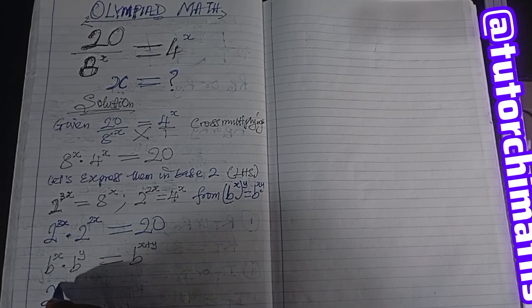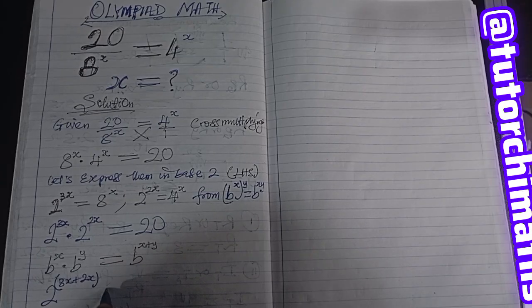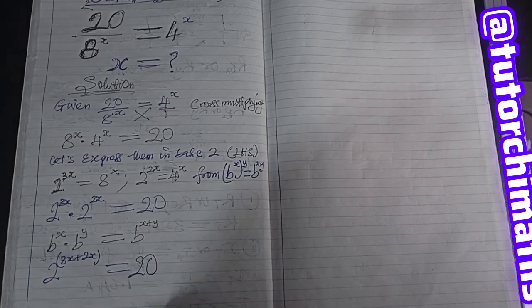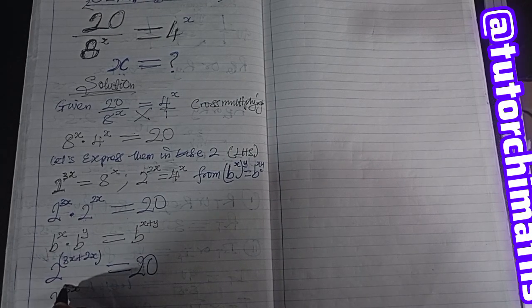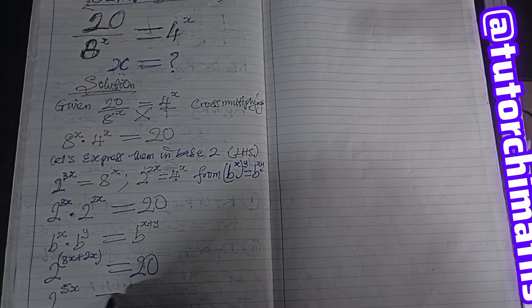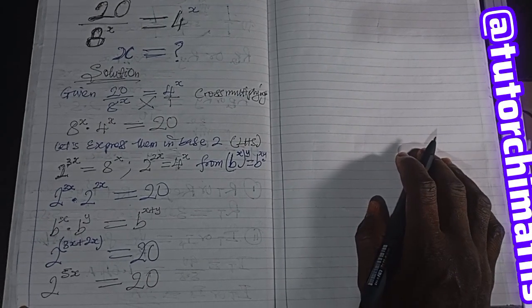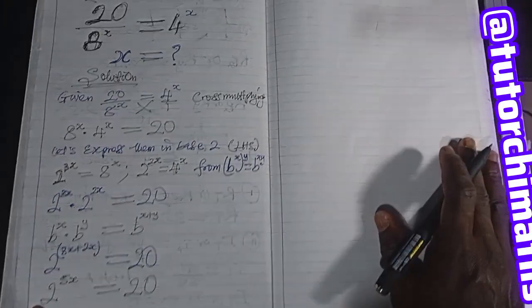2 raised to power 3x plus 2x. This will give us 20. So that 2 raised to power 5x, applying this rule, is equal to 20. Okay, 2 raised to power 5x is equal to 20. So we are going to take the log of both sides.